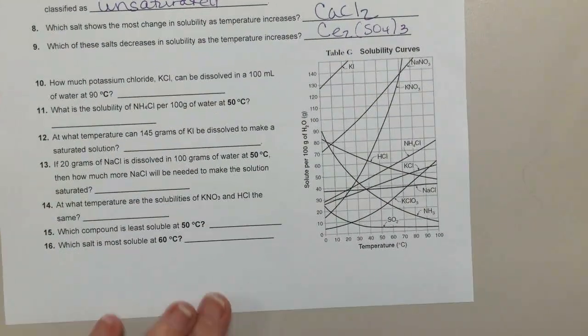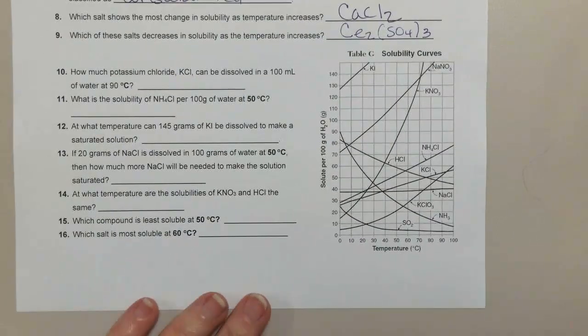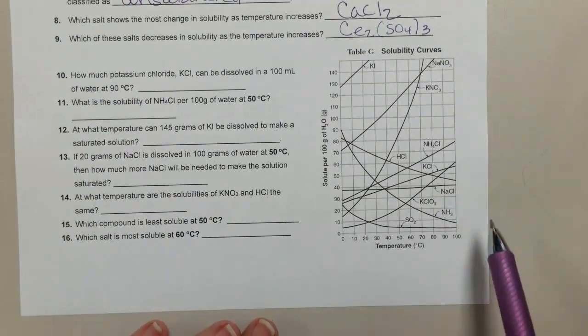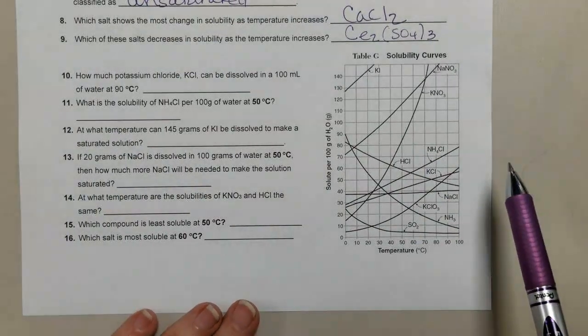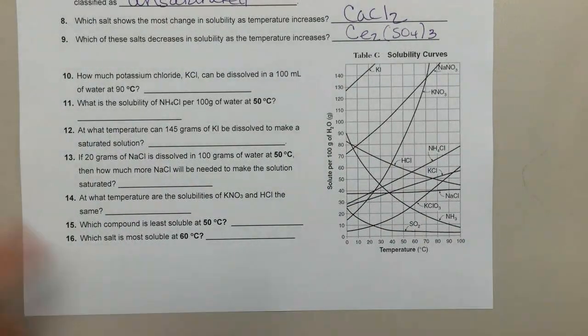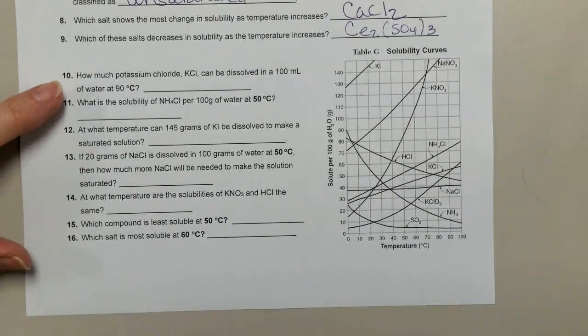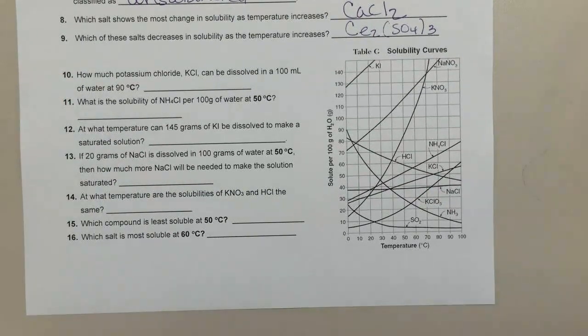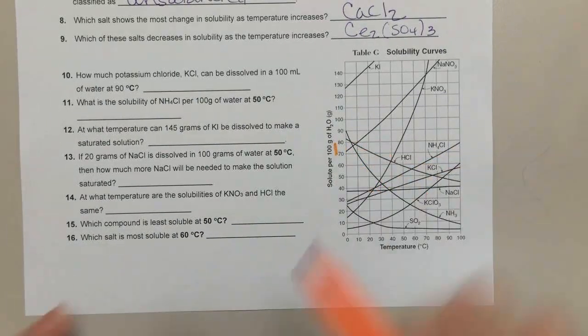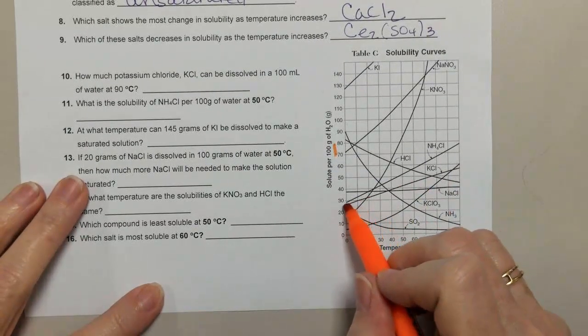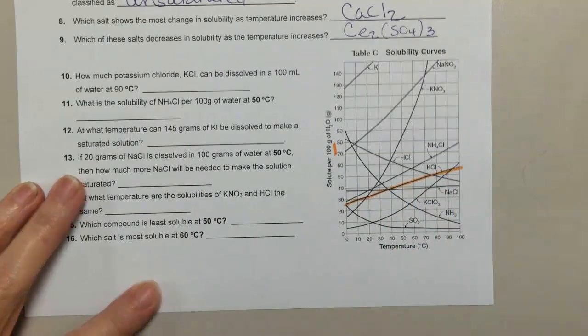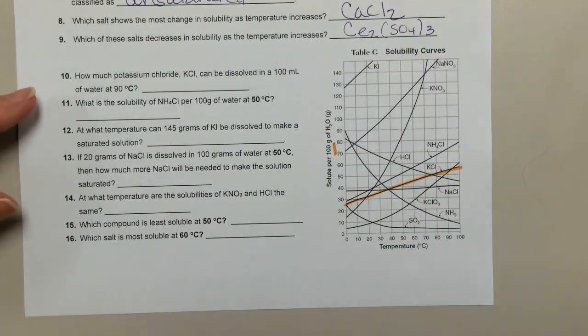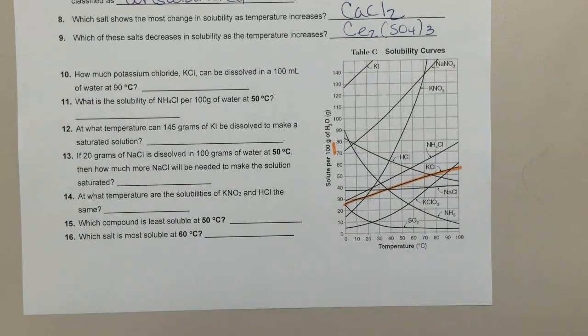All right, let's look at another solubility curve. Okay, this one has little arrows pointing to the lines. That's why I like this solubility curve, okay? Let's see, how much potassium chloride can be dissolved in 100 grams of water at 90 degrees? Again, they're all dissolved in 100 grams of water. So I'm going to find my KCl line, and again, I'm going to highlight it.